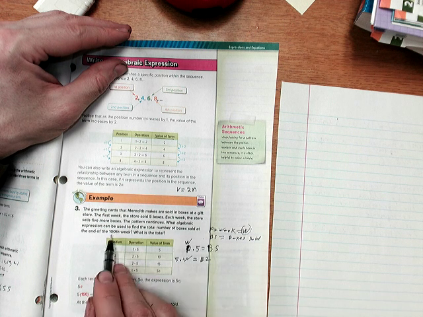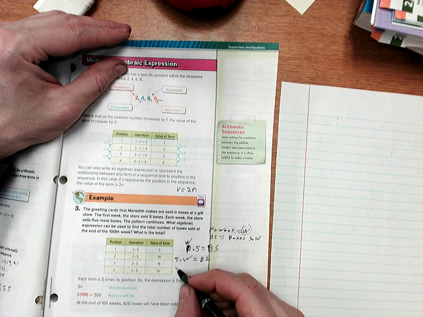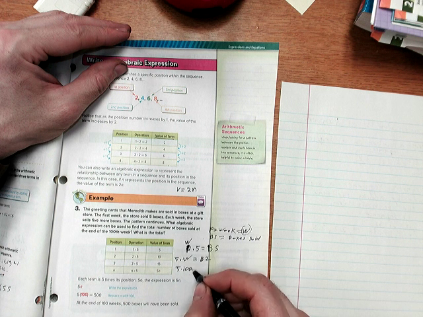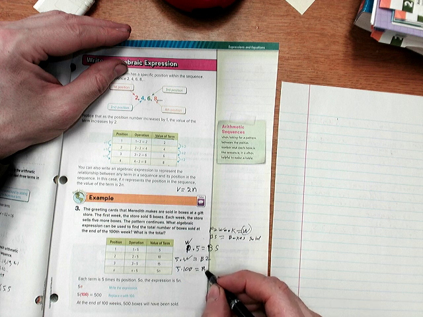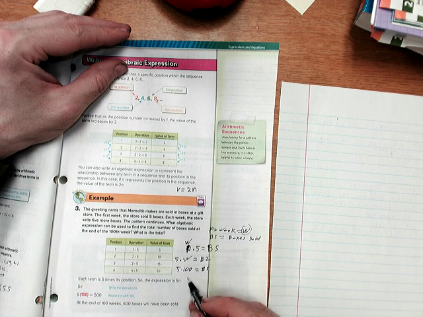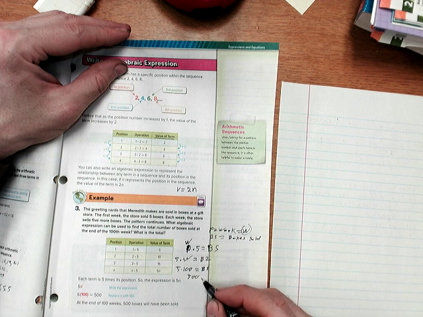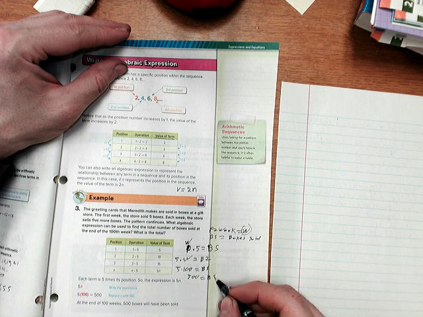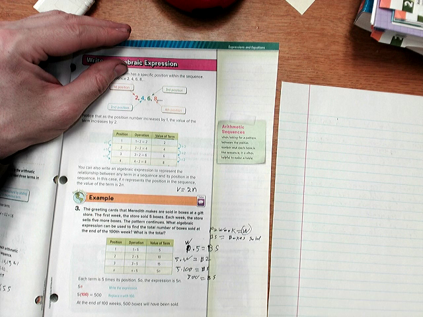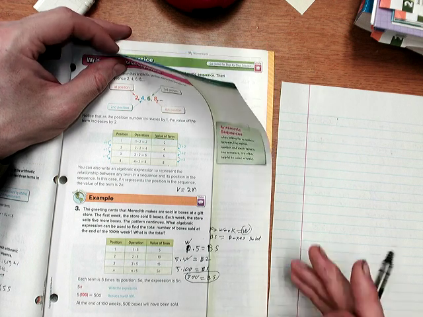So for the 100th week, we put in 100 here. So we have 5 times 100 equals boxes sold. 5 times 100 is 500 equals boxes sold. So at the end of 100 weeks, 500 boxes are sold.